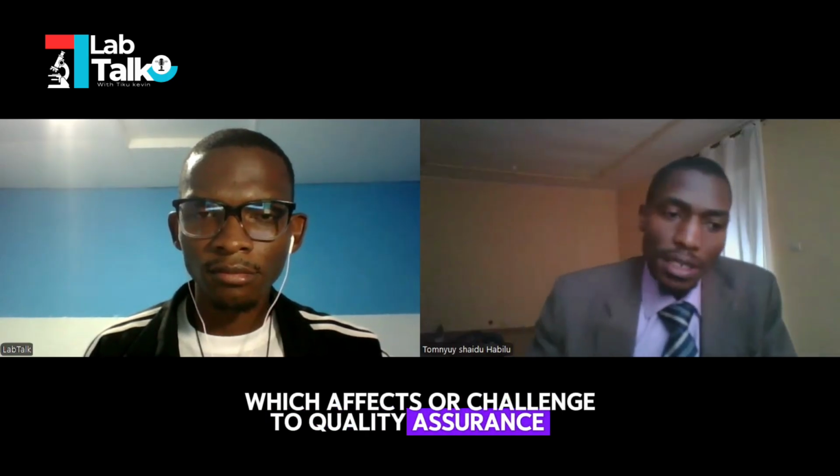Then another challenge to quality assurance is environmental factors, like fluctuation in humidity, dust, temperature. You discover, for instance, with HIV test kits, they are supposed to be stored below 30 degrees Celsius. And I think you can testify to this. Sometimes in the lab, you look at the room temperature and it's already above 30.